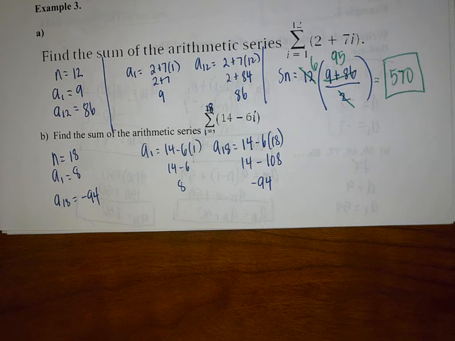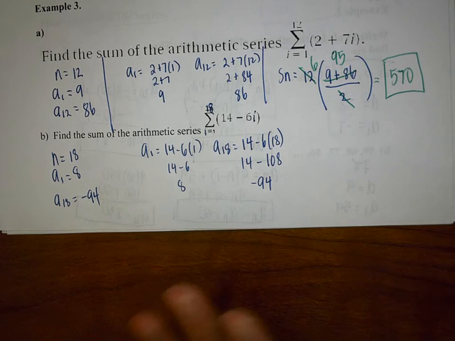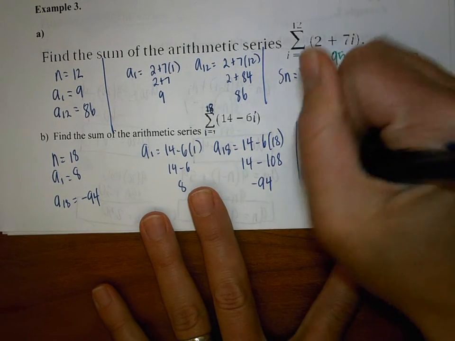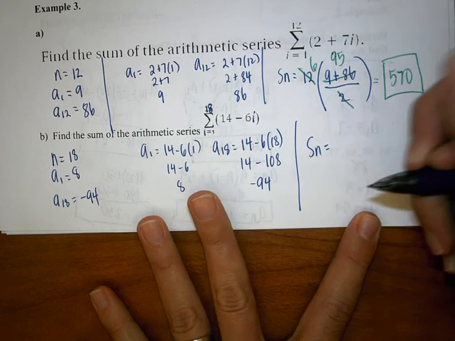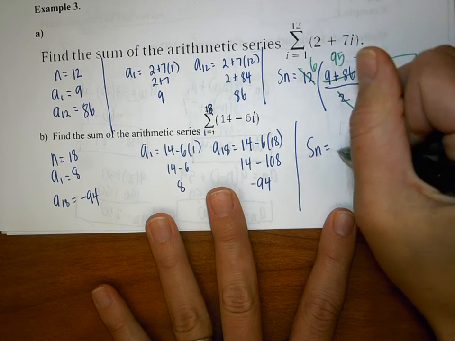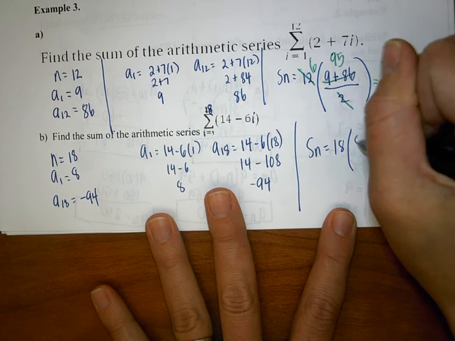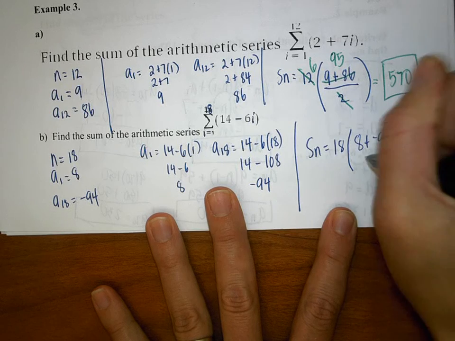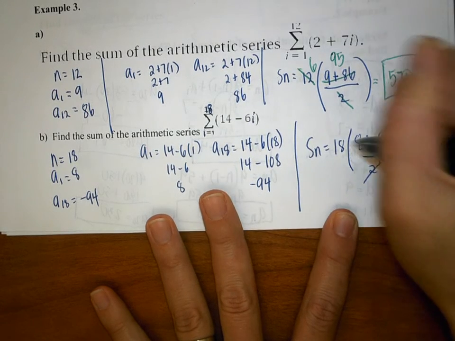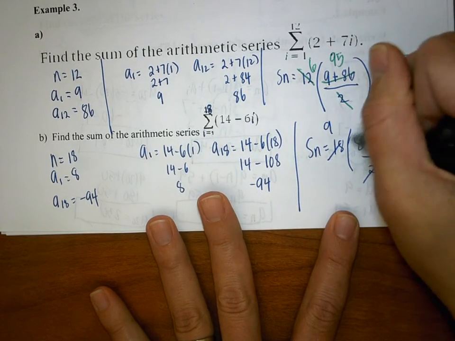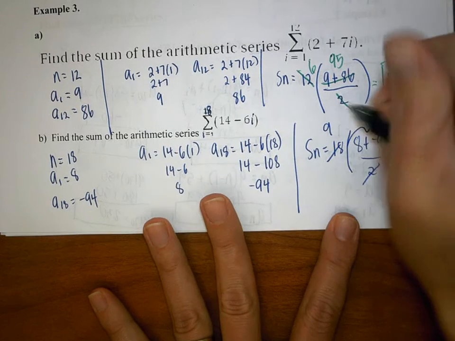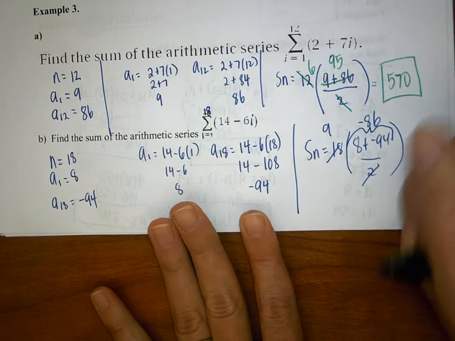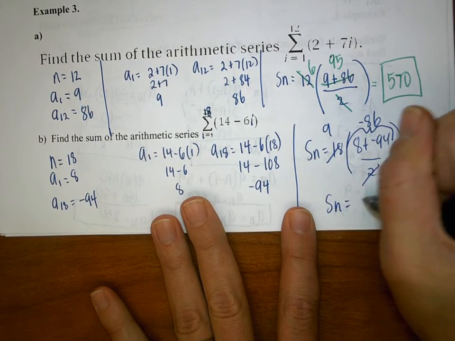Okay, so what did you guys get? Negative 774 is the correct answer. So it should have been S sub n equals 18 times (8 plus negative 94) divided by 2. 2 goes into 18 9 times. 8 plus negative 94 makes negative 86, and 9 times negative 86 gives you the answer of negative 774.